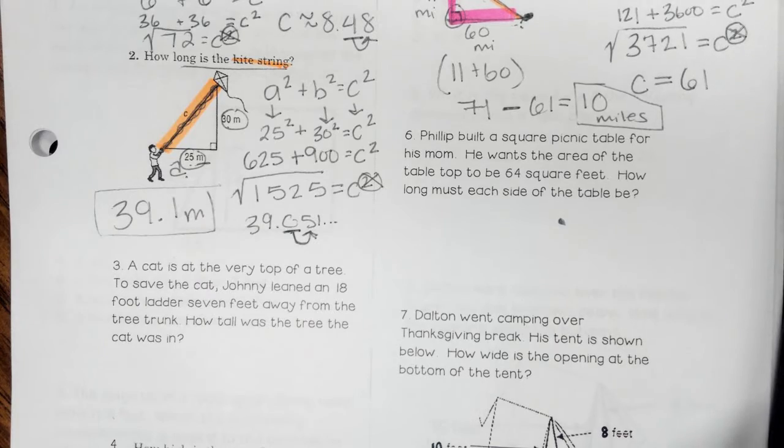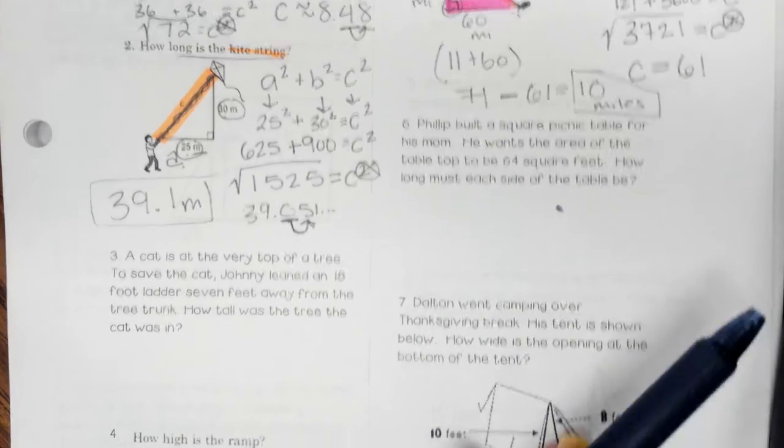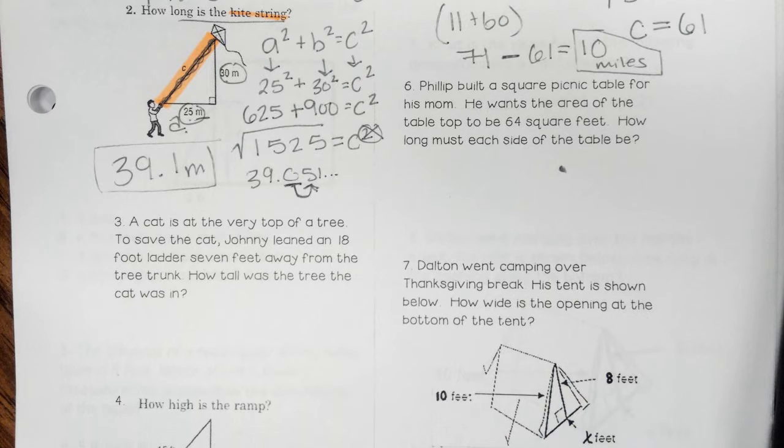I'm looking at number 6. A cat is at the very top of a tree. To save the cat, Johnny leaned an 18-foot ladder 7 feet away from the tree trunk. How tall was the tree that the cat was in?